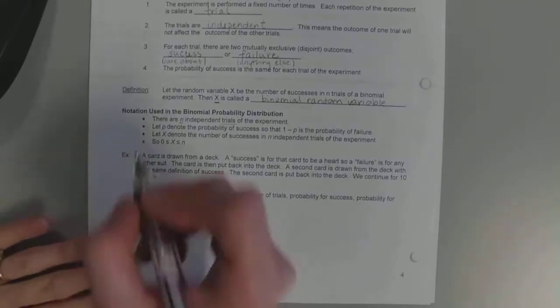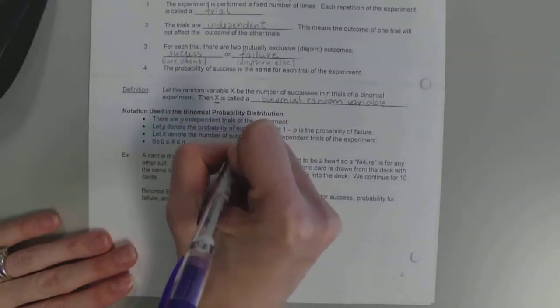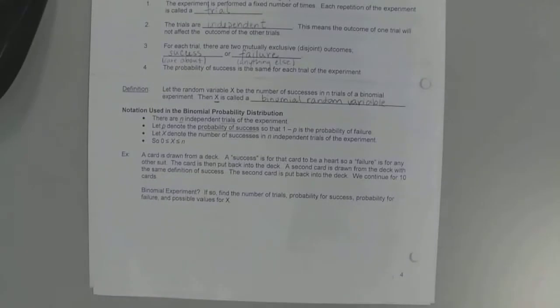P, little p, denotes the probability of a success, okay? So if you're a 90% free throw shooter, P would be 0.90. So what's the probability of a failure? If I was a 90% free throw shooter, what's the percent chance I'd miss it? 10. So notice they're just denoting the failure as the complement, 1 minus P. They don't give it a new letter or anything.